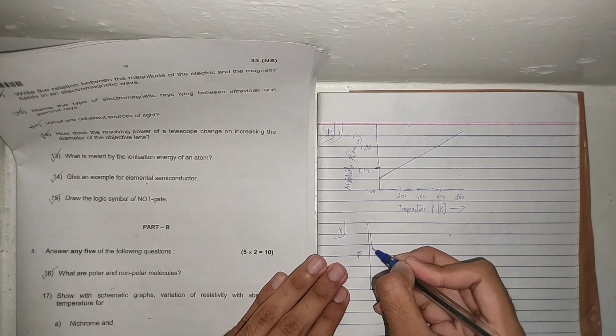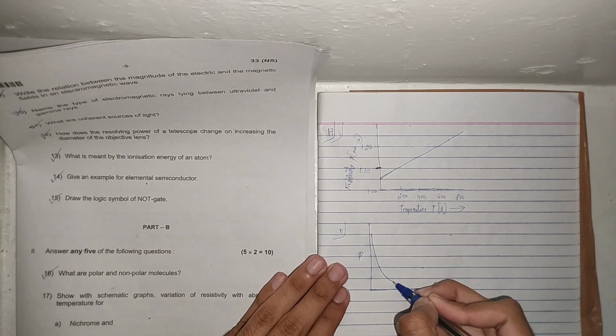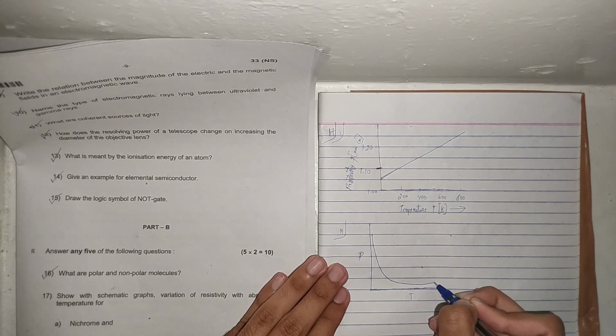It will be falling in this manner. So this is the silicon graph, and this is the nichrome graph, resistivity versus absolute temperature. So question number 17 is done.